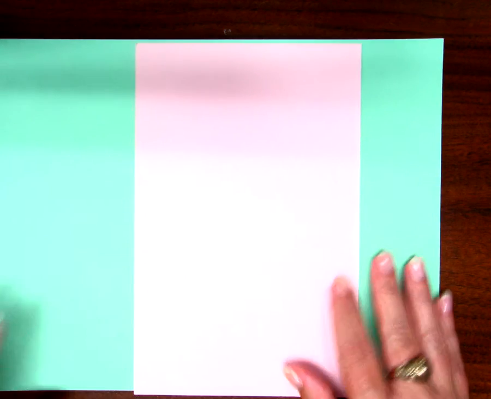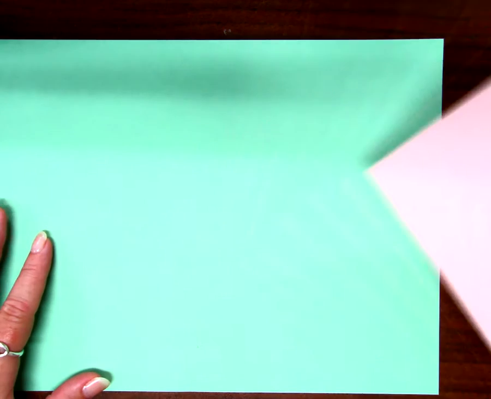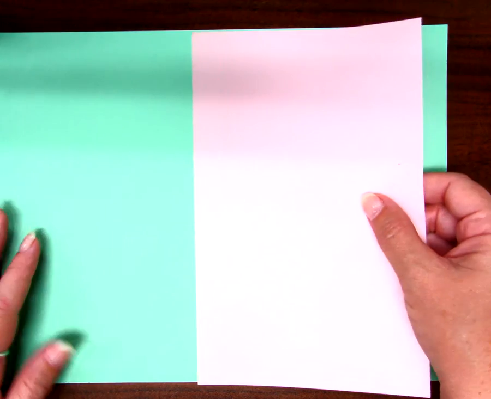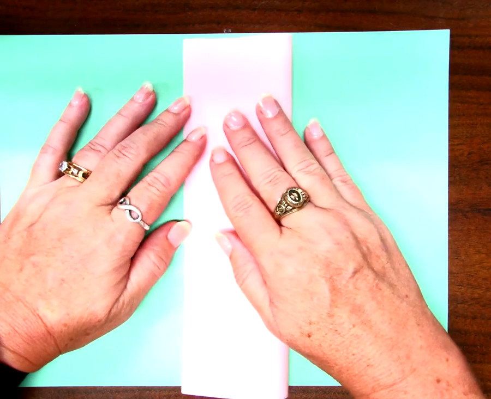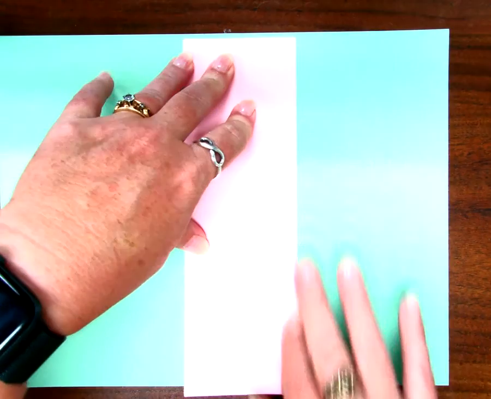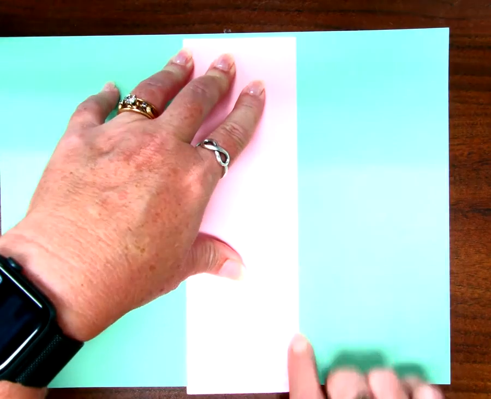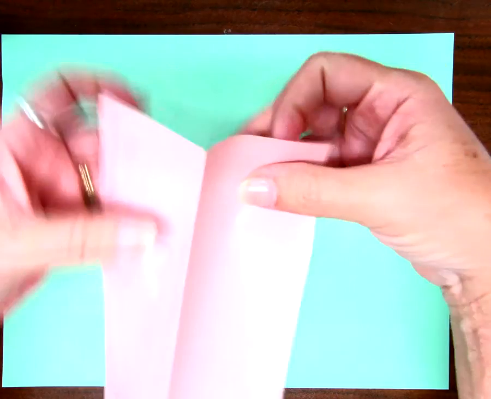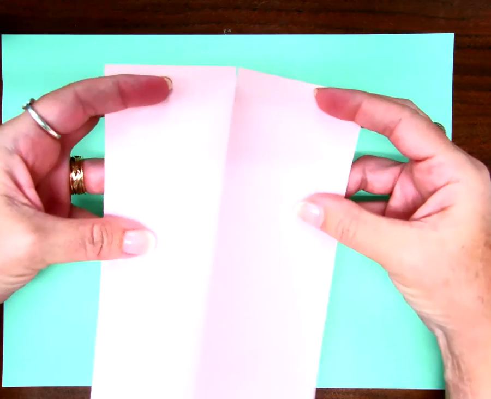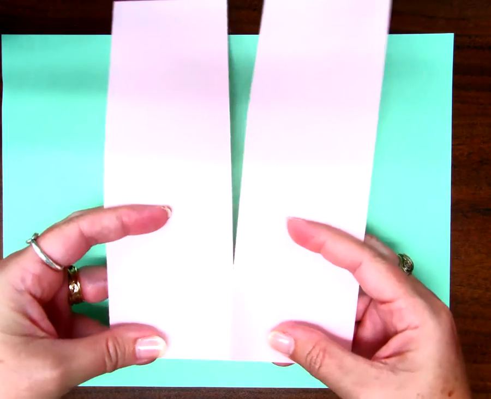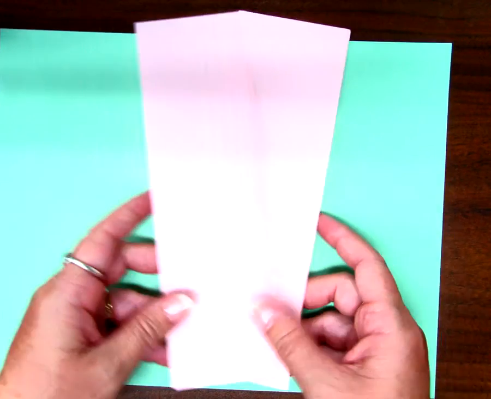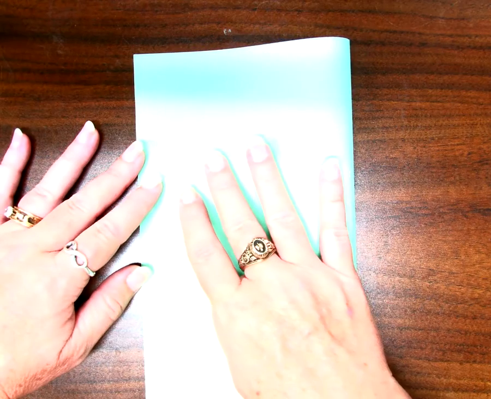So you have a full sheet of paper and then a half sheet of paper. Okay? The half sheet of paper we want to fold in half again, and just either tear it or cut it so that you have two pieces like this. Okay? The full sheet of paper we want to fold in half.